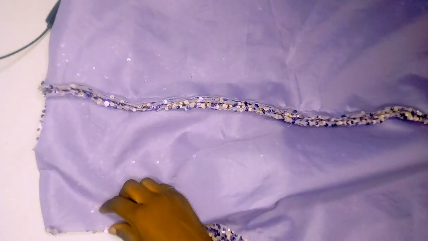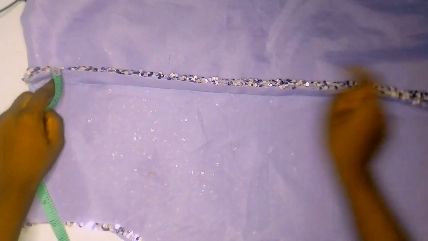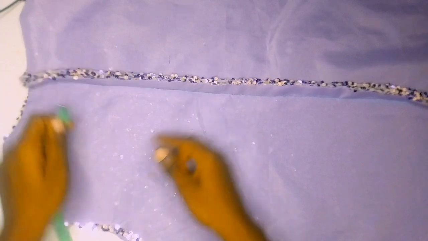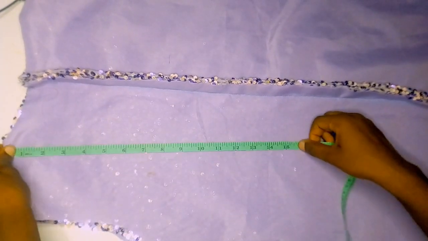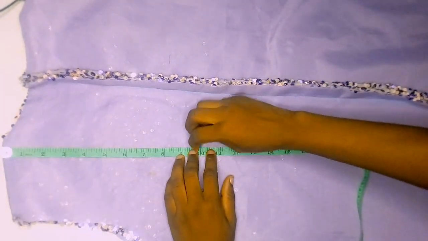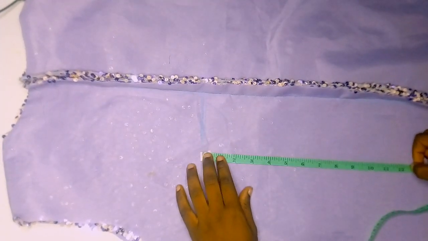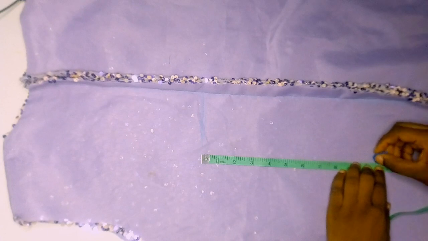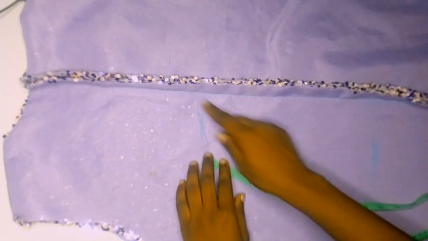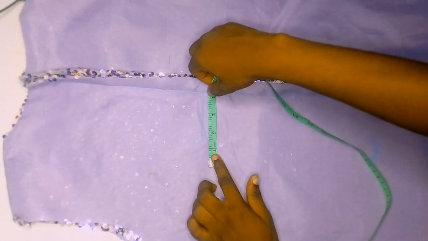The next thing is to be inputting our dart measurement. The essence of that is to give the cloth a fitting. So then I came down below by 10 inches. That will be the point at which my dart will be starting from. So from the point of 10 inches, I marked out 10.5 inches. This is the length of my dart. My dart is 10.5 inches long.